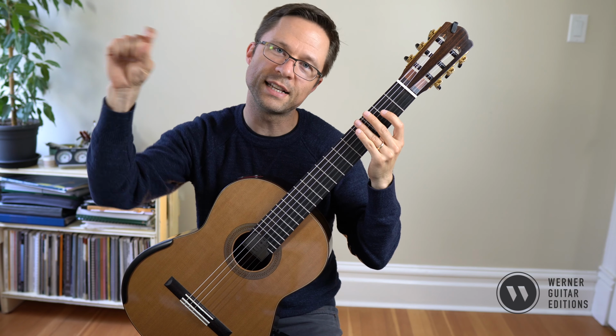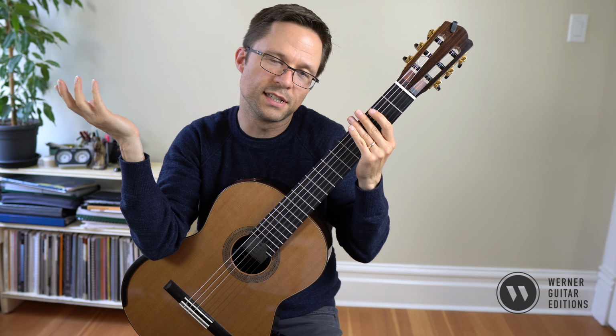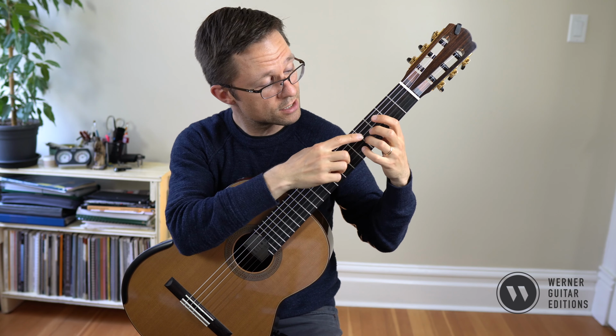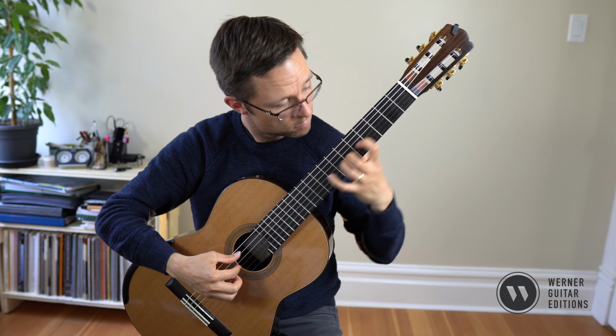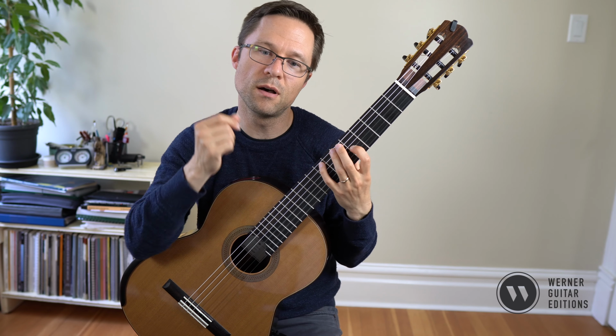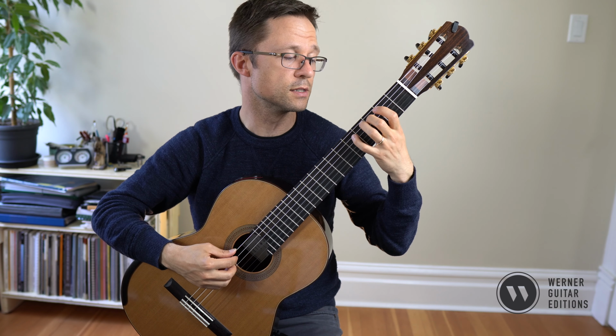I've only notated it ascending in the book, but you can practice it descending as well. So that one makes the shift very difficult because it makes that shift a lot faster, especially at faster speeds.